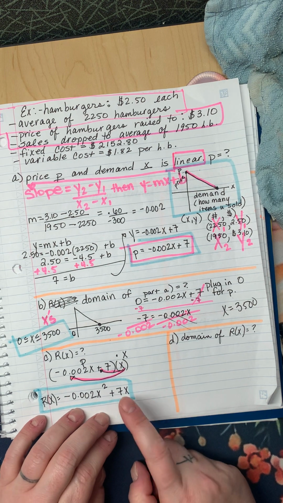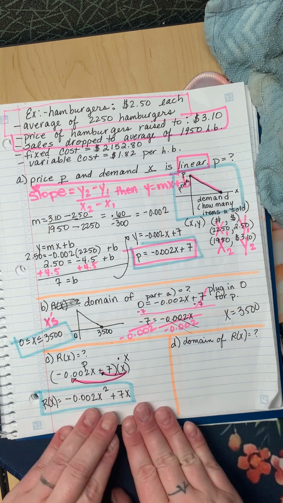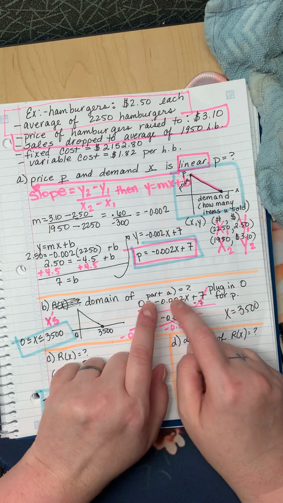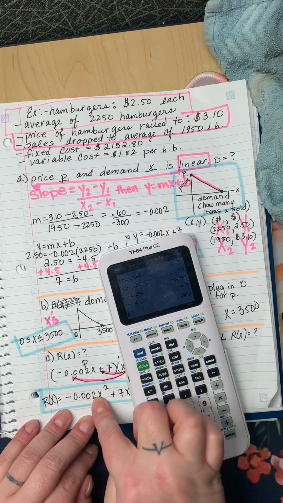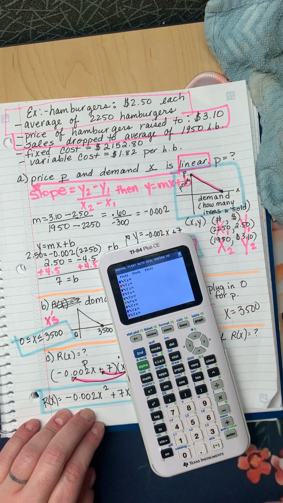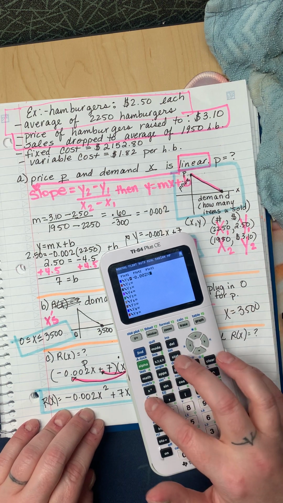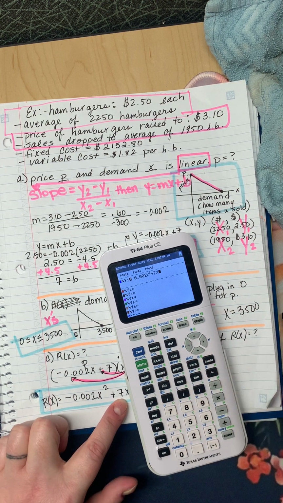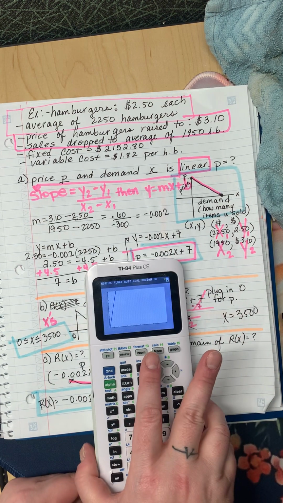Now let's ask, what's the domain of the revenue? Well, I think you saw on number 12 that the domain of the revenue should be the same domain as the price demand equation. But let's check it. I'm going to put this equation in my y equals and graph it, and see if the x-intercept was at 3,500, like the last picture was.